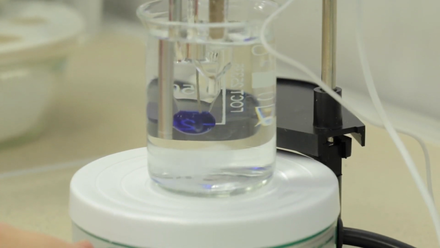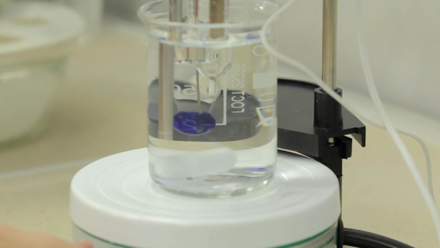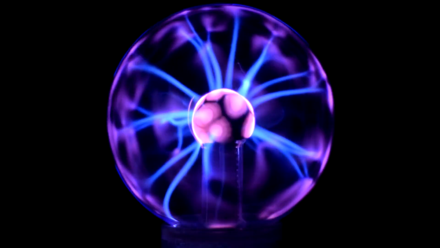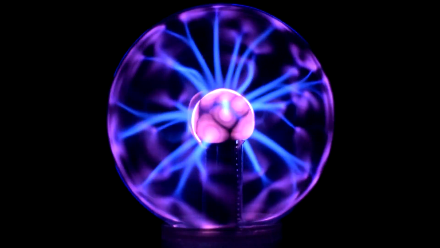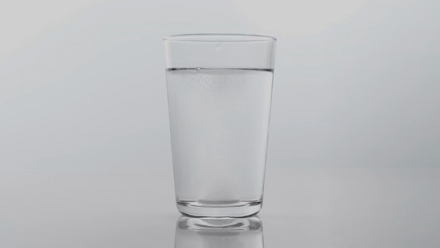Electrical conductivity. In solid form, ionic compounds do not conduct electricity because the ions are fixed in place. However, when melted or dissolved in water, the ions become free to move, allowing the compound to conduct electricity.